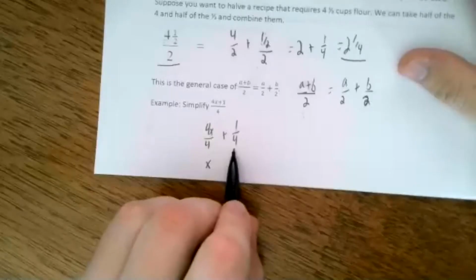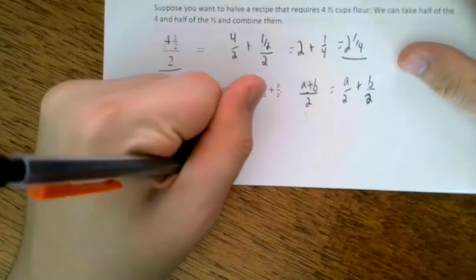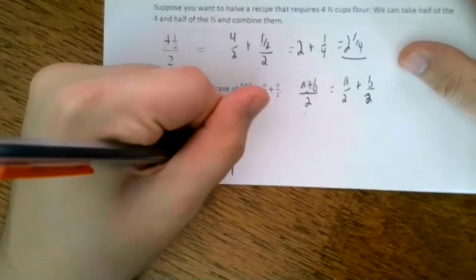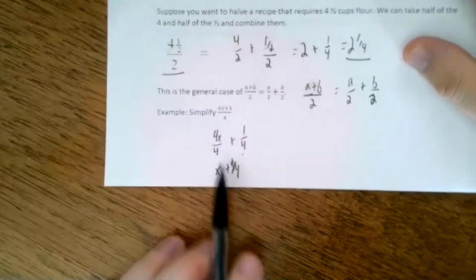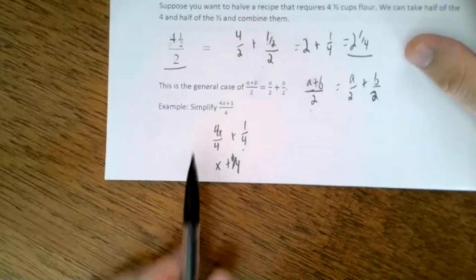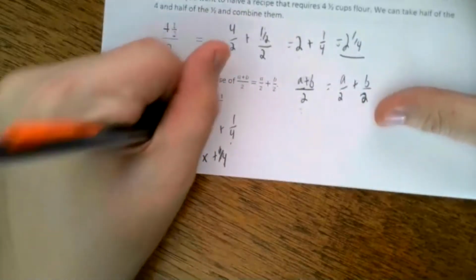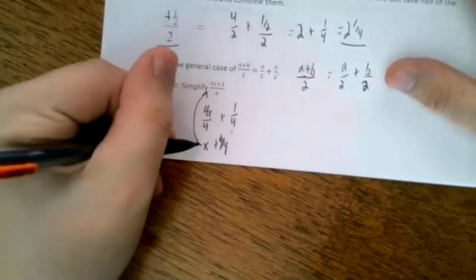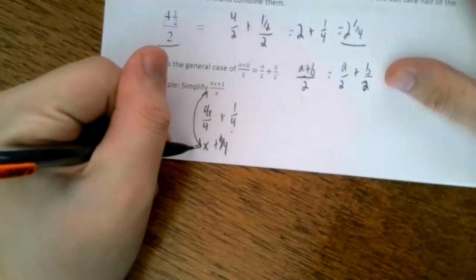X. Yep, just x. And then we're just adding 1/4. So all we're doing is just splitting up that numerator and just dividing by the same denominator. So this x plus 1/4 is the same thing as 4x plus 1 over 4. They're the same thing. Okay.